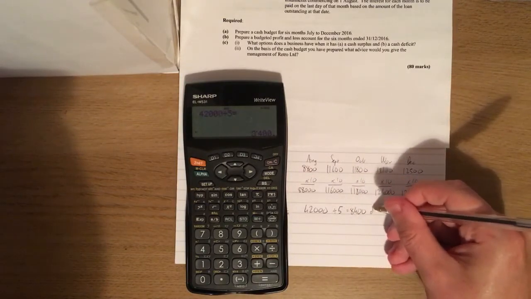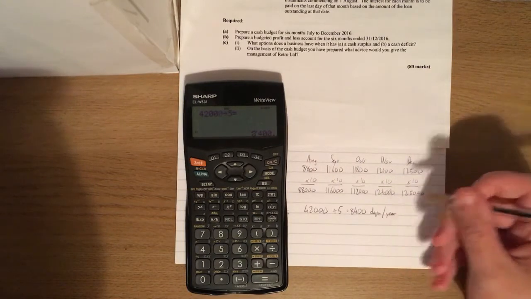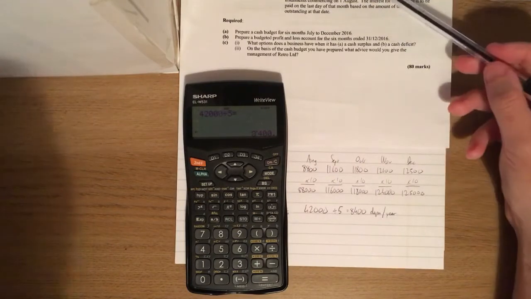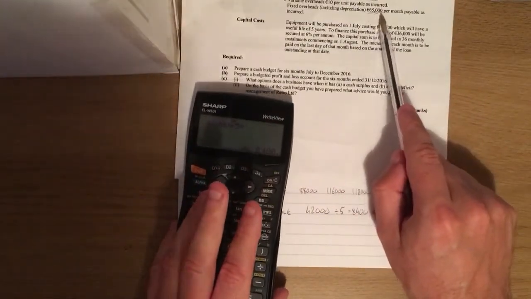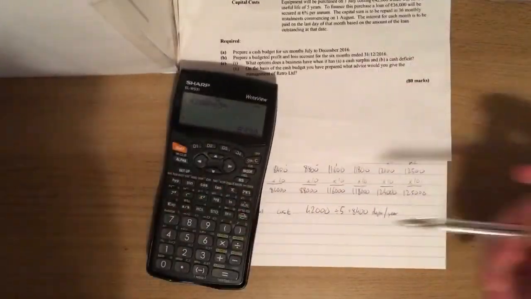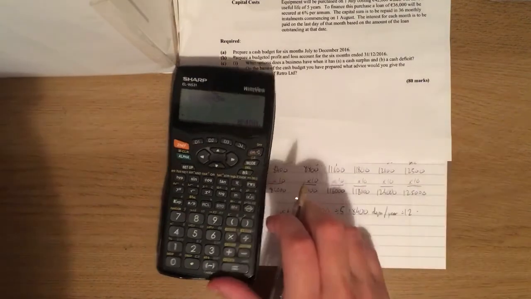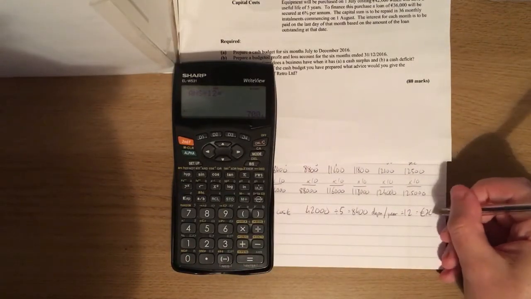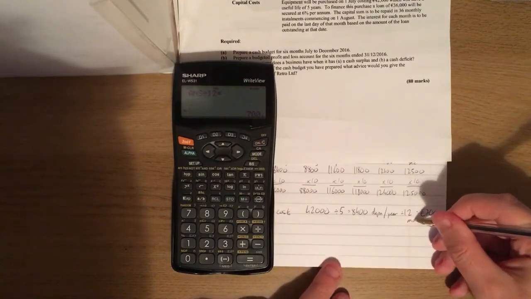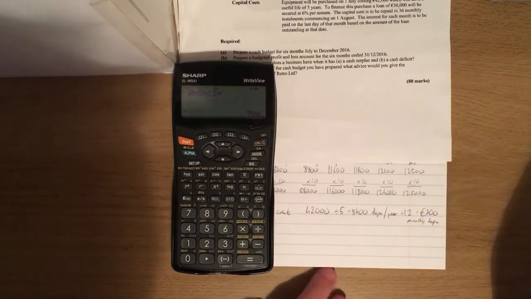And then we're doing a monthly budget. So it's like a monthly depreciation figure that I need to get out of this 65,000 fixed overheads a month. So I want a monthly depreciation figure. So divide that 8,400 by 12. And I get €700 monthly depreciation.